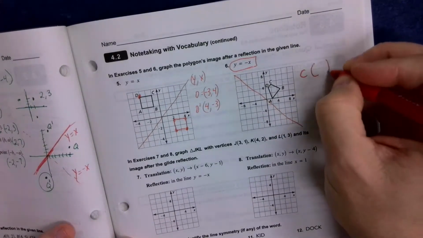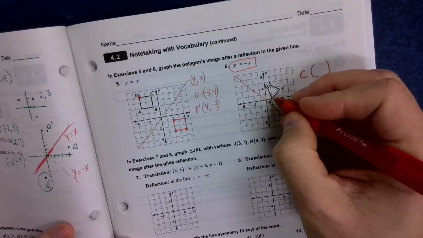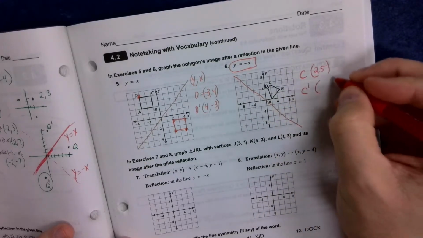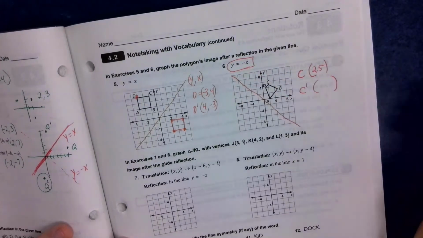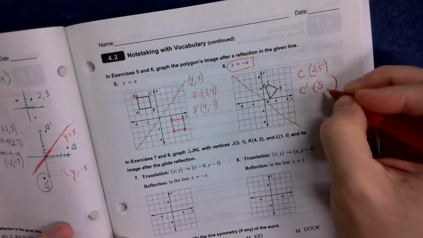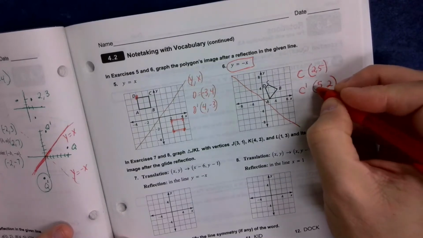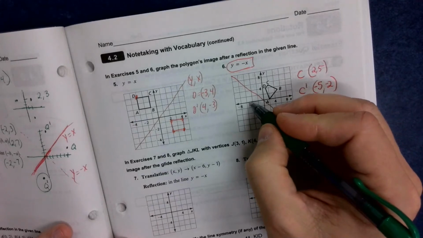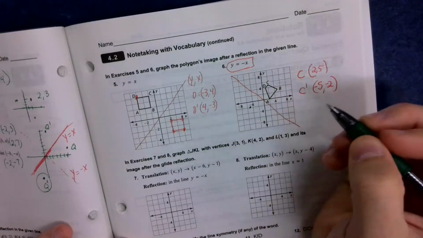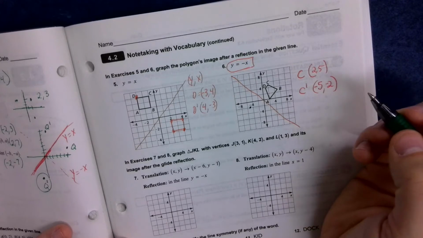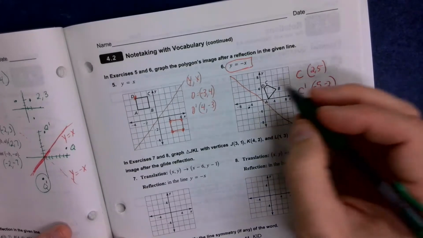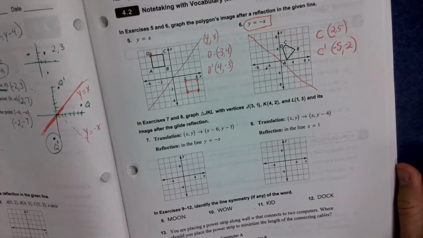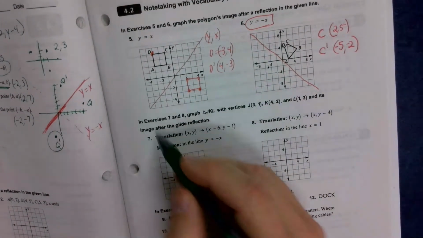C originally is at 2, 5. So C prime, we said if we're doing y equals -x, we're going to switch their places and make them opposites. So -5, -2, and that's my C prime. And you're going to do that for all the rest of those points and fill those in, and hopefully it's all good.